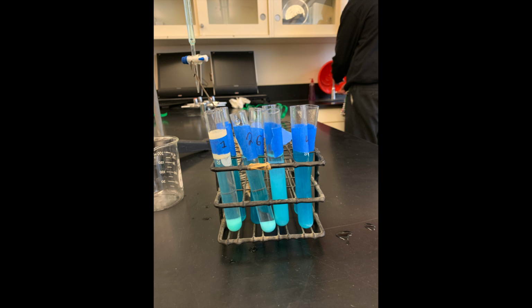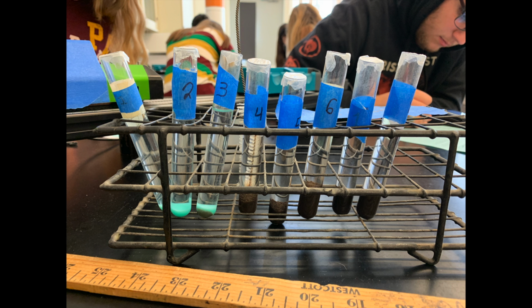Initially, the first 3 test tubes immediately reacted while test tubes 4 through 8 were still light blue. In the test tubes 1 through 3, copper sulfate became a solid and settled at the bottom, while the potassium hydroxide became a liquid.